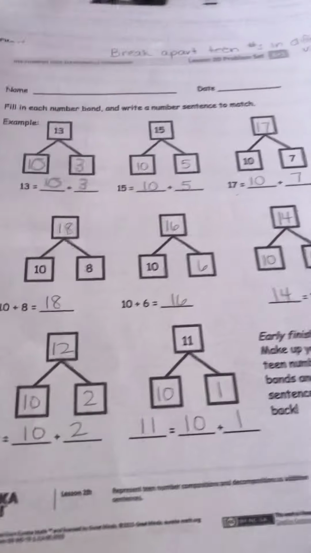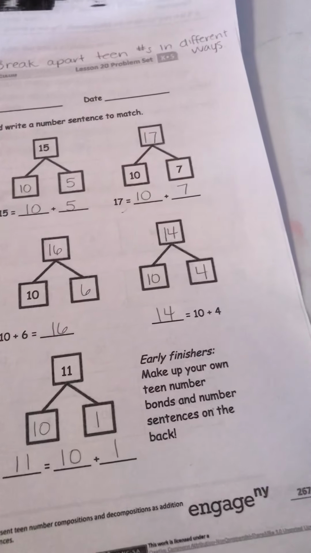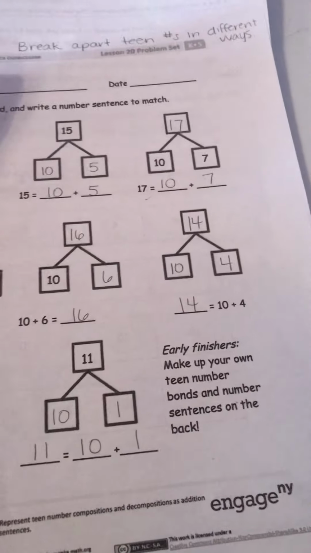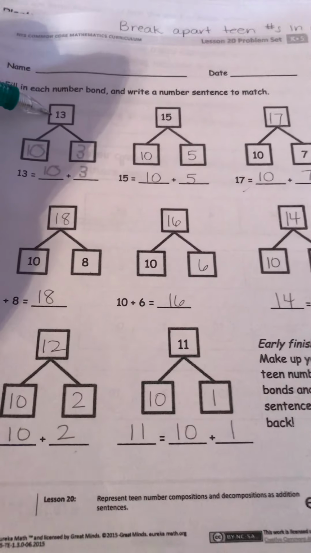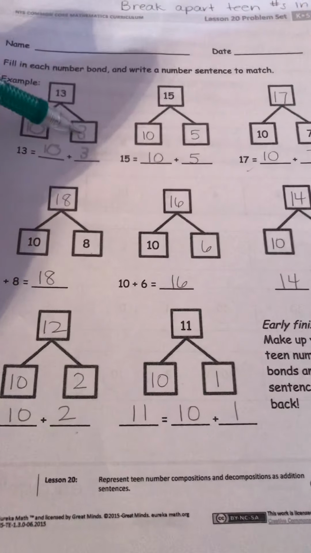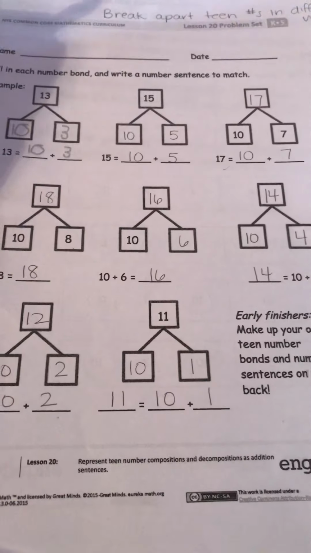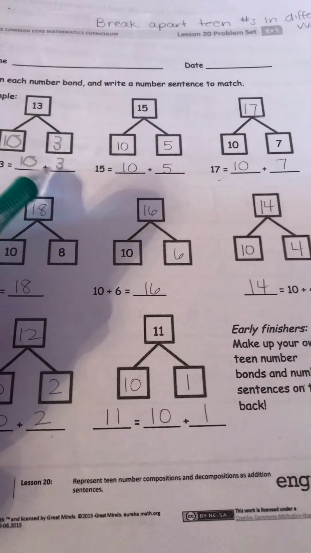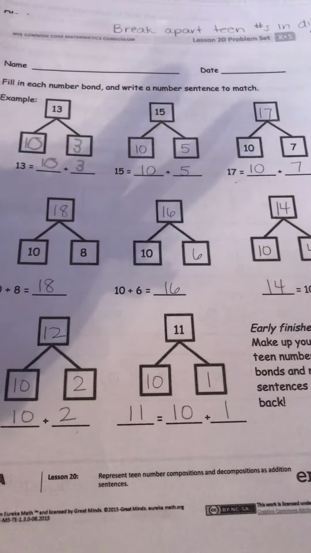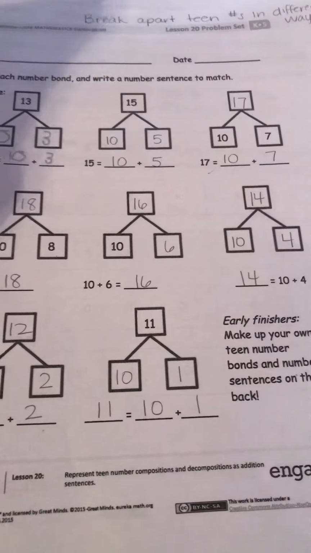It's review time. Let me grab my pencil. All right, on this side, we were breaking apart teen numbers into number bonds, and they showed us an example of 13. They took the 10 and the 3, and then they wrote the number sentence, 13 equals 10 plus 3. Or it could have been 13 equals 3 plus 10. Remember, your parts don't matter, just your whole matters, where that is.